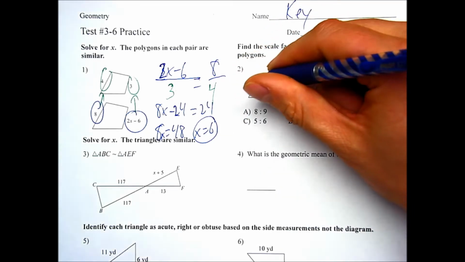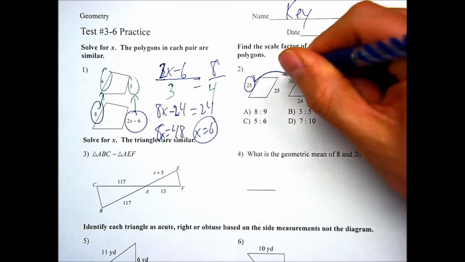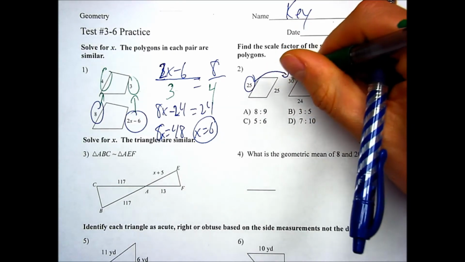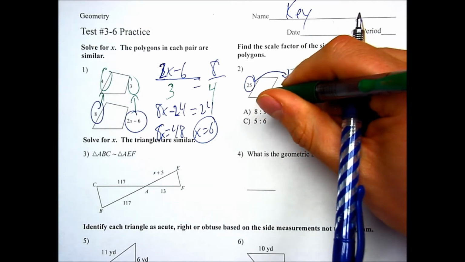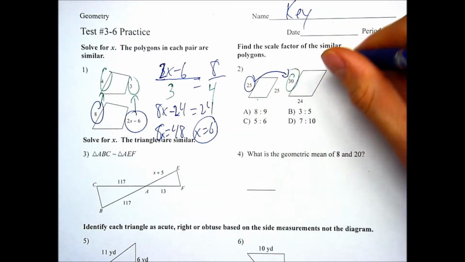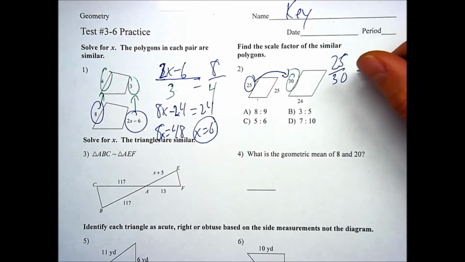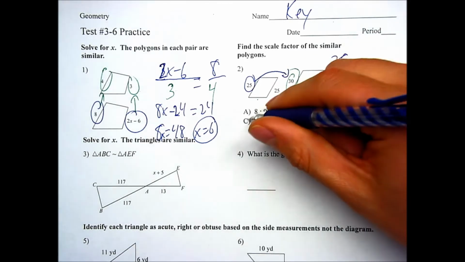Question 2. The 25 relates to the 30 here, not to the 24, because I don't have the bottom of these shapes. So it's 25 over 30, or 25 to 30. That divides by 5 to become 5 and 6.